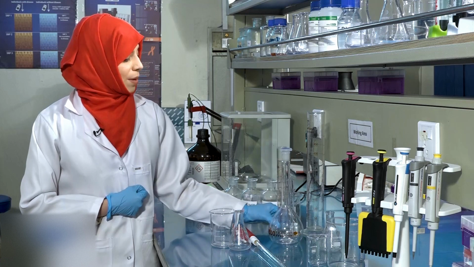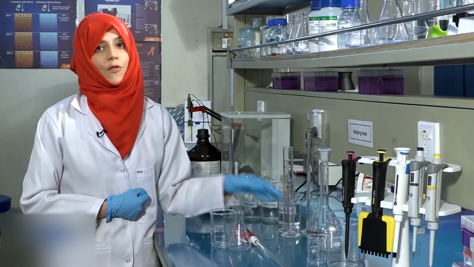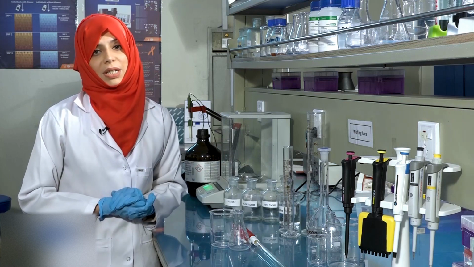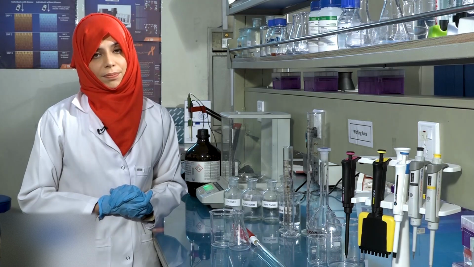Also note that when preparing solutions, always use the upper meniscus for colored liquids and lower meniscus for colorless liquids to avoid parallax error.